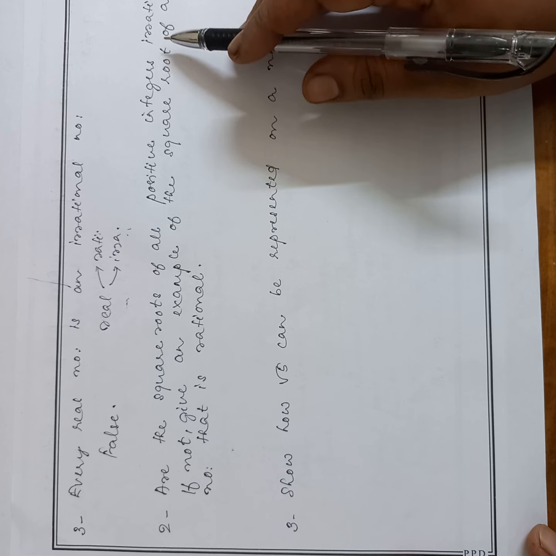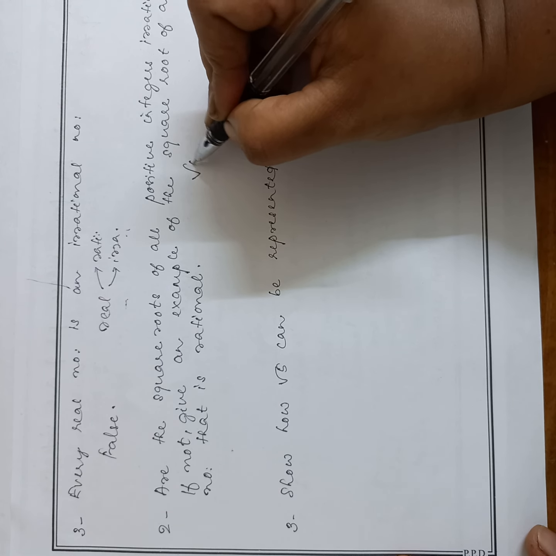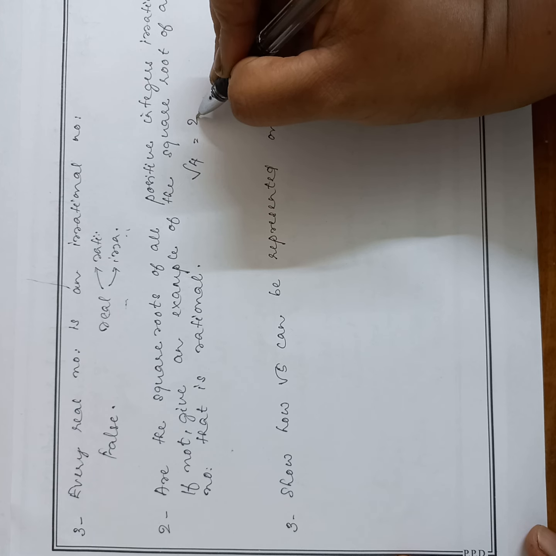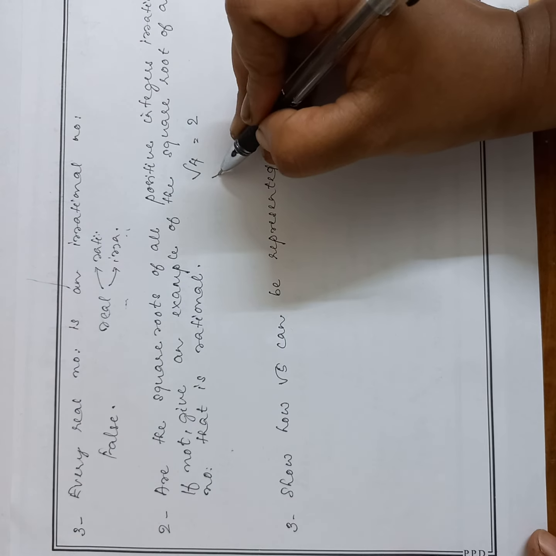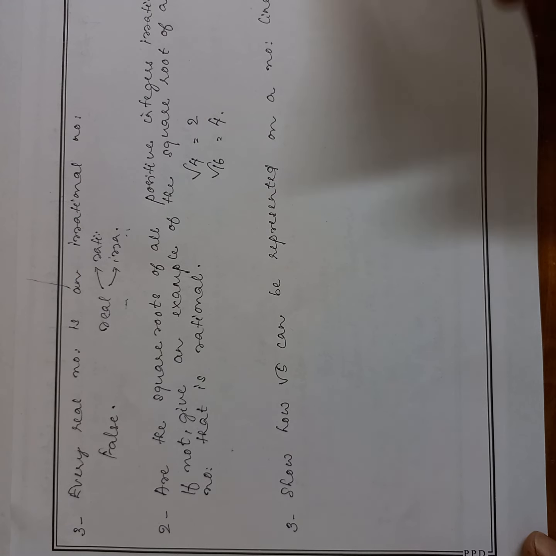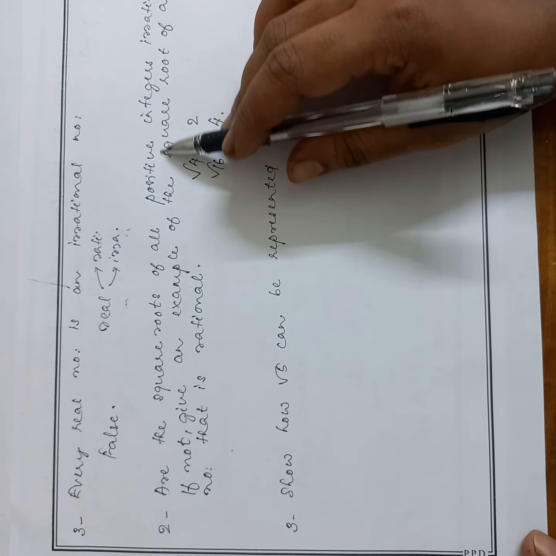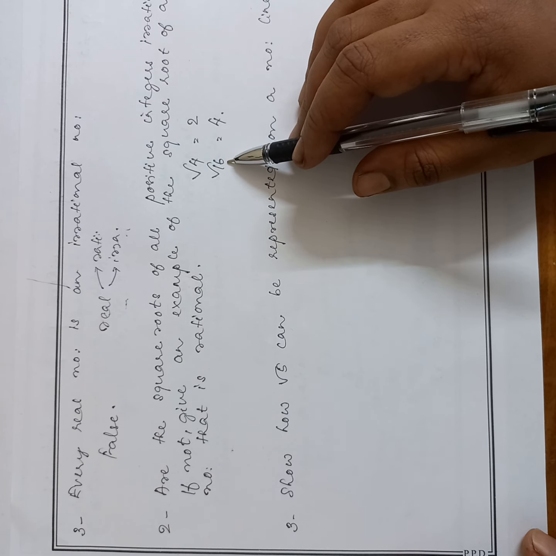The square roots of some positive integers are irrational, but we know that the square root of 4 is equal to 2, and the square root of 16 is equal to 4. So we cannot say that the square roots of all positive integers are irrational. Some are rational numbers.